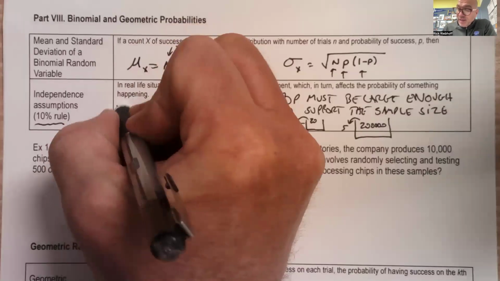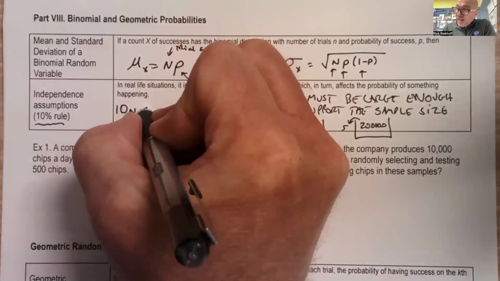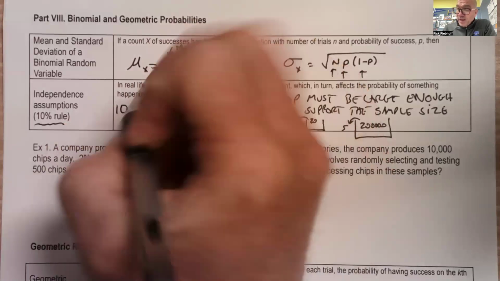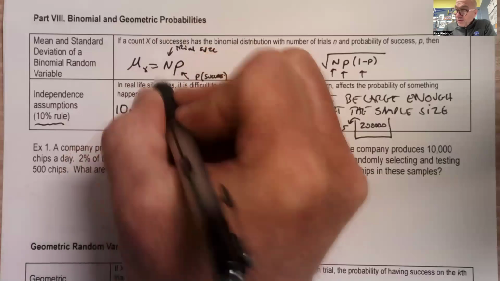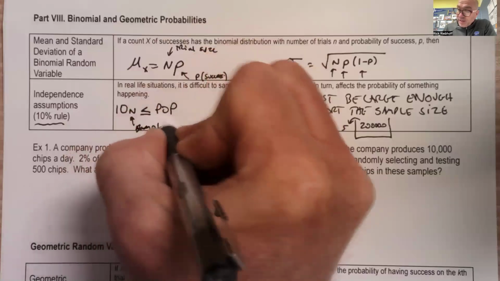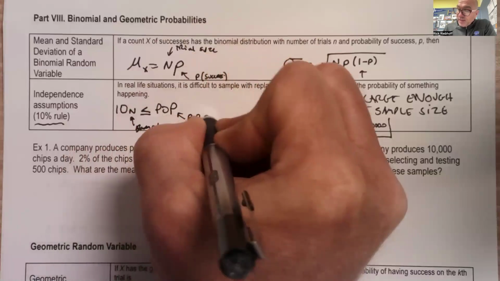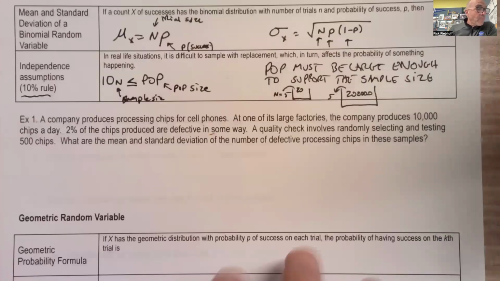The 10% rule looks like this: 10 times the sample size needs to be less than or equal to the population size. So 10 times the sample size, or trial number, in this case sample size, and then this needs to be the population size. Okay, easy peasy.